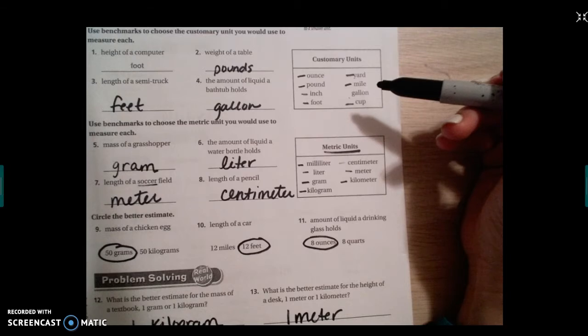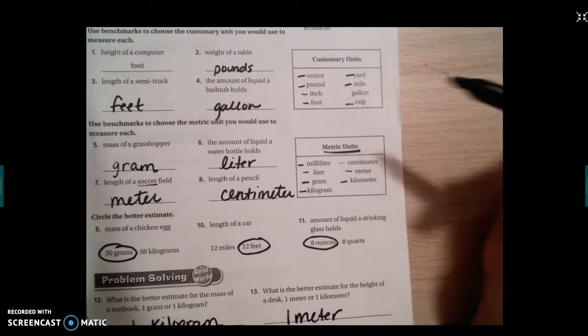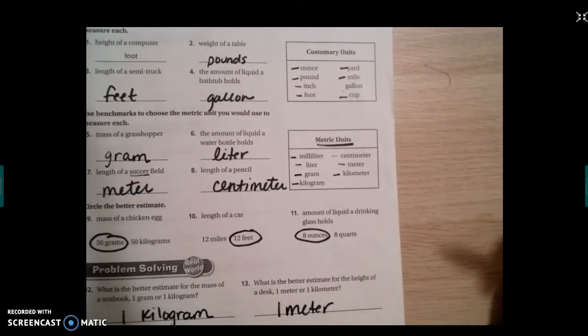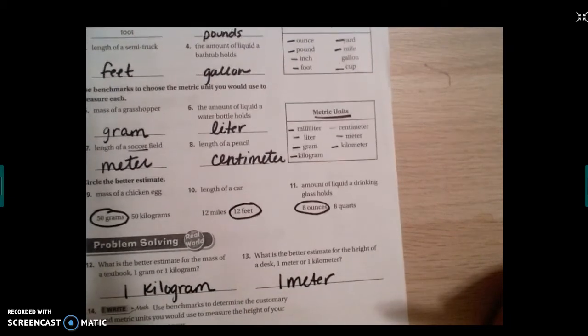So definitely not miles, right? Because that's way too big of a unit. Maybe yards, maybe feet, and definitely not inches, right? Because inches are just so small. So I would say you could do probably either feet or yards for customary.